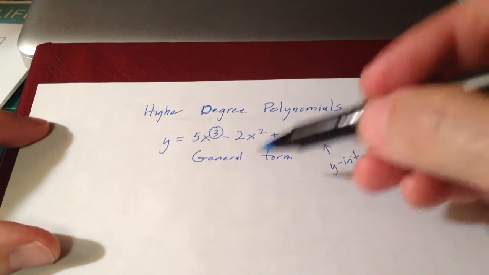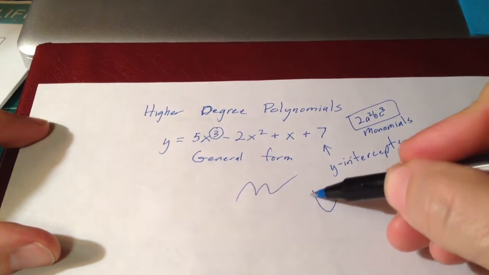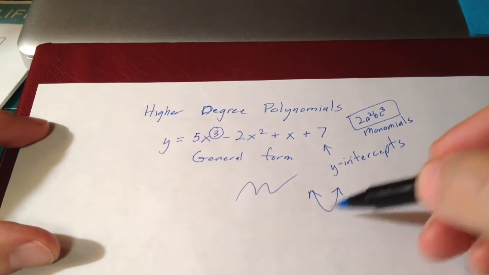So we can graph these, and it will make some kind of curvy line. It won't make it exactly like that, but it's not going to be this, which is what we're used to seeing when we're just doing a quadratic.